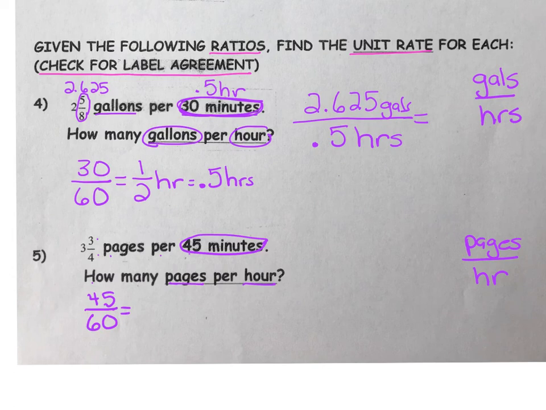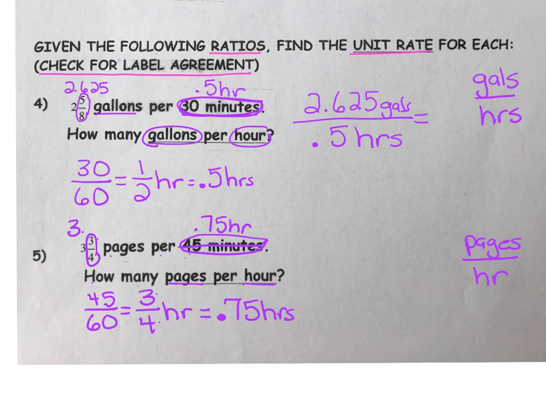If we reduce this fraction, it is 3/4 of an hour. And as a decimal, if you divide 3 divided by 4, if you don't already have this memorized, it's 0.75 hours. Now time is given in hours, and we're ready to set up our ratio. Oh, and by the way, 3/4 can be converted into 0.75 here as well. So 3.75 pages per hour. Set up your ratio.